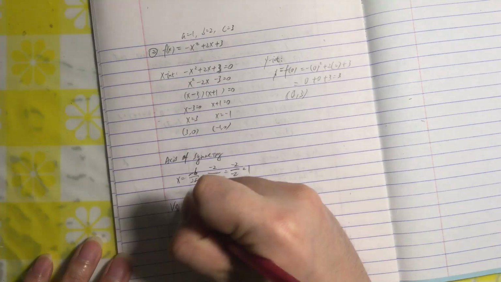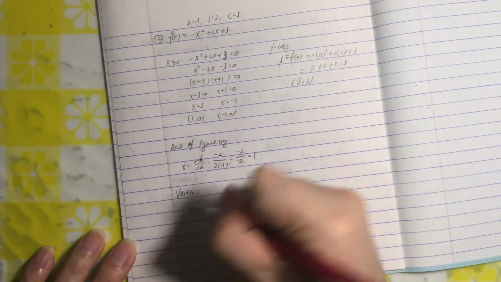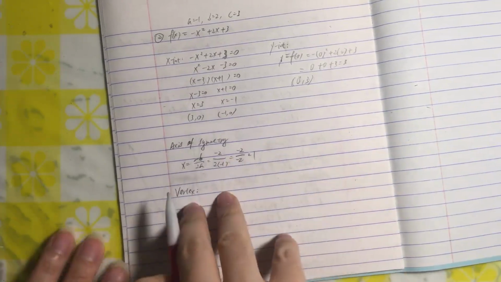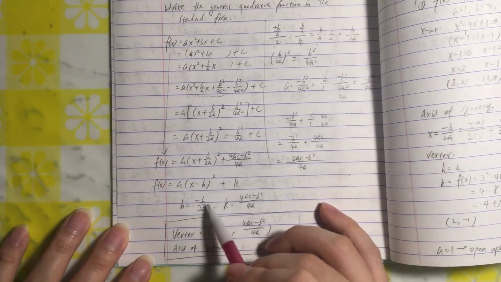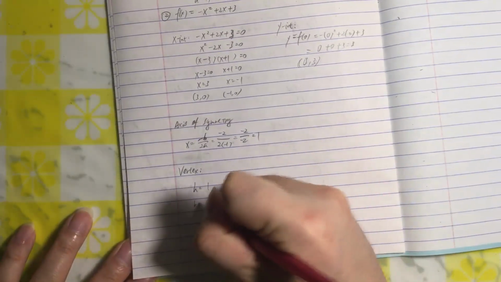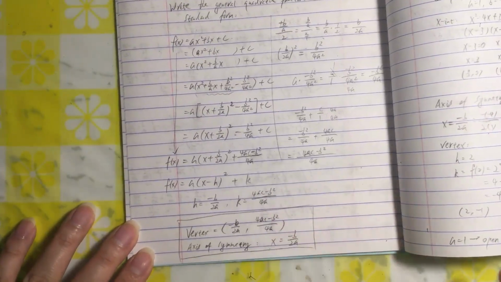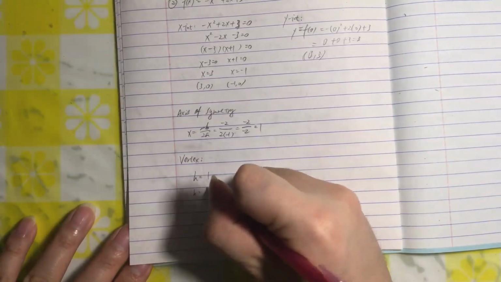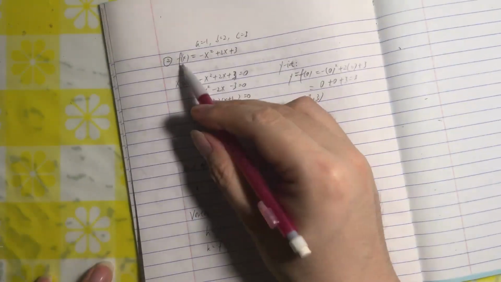Next, find the vertex. For the vertex, h is also -b over 2a, which is 1. For k, we can use the formula, or we can use f of 1. We can plug the number 1 into the original function.